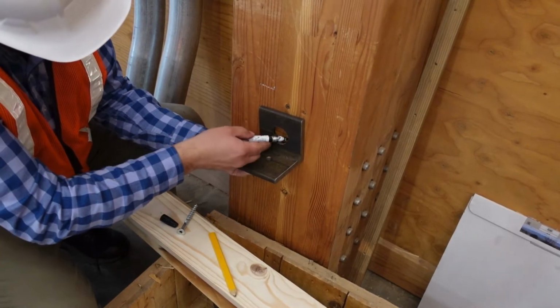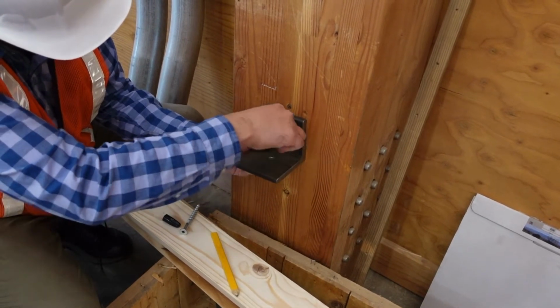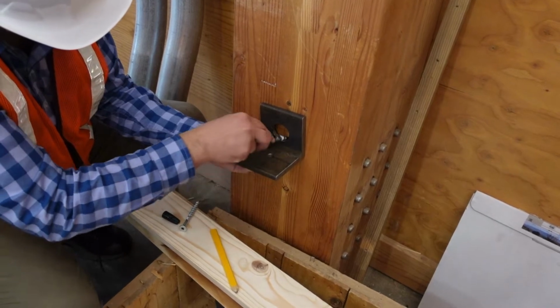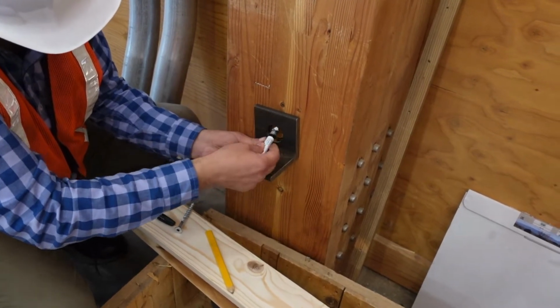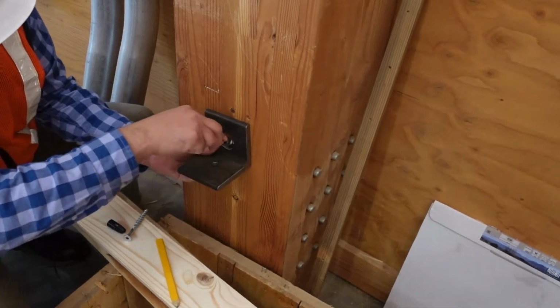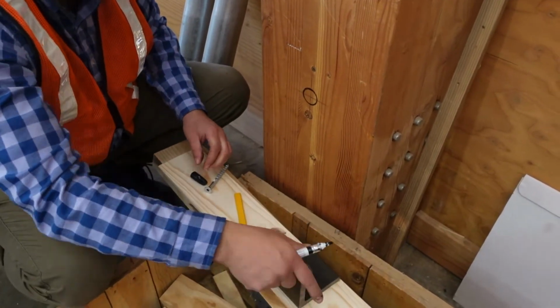In this part of the video, we set up the control points in different parts of the laboratory, in places we know are not going to be affected or moved, like concrete and timber columns.